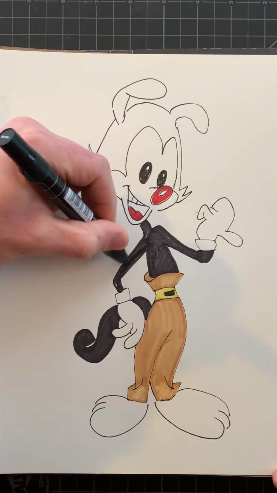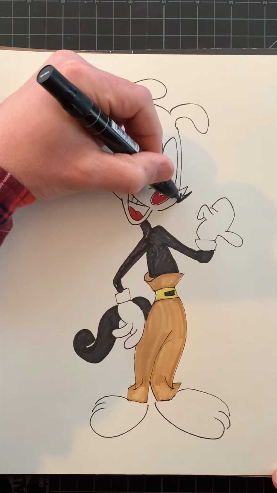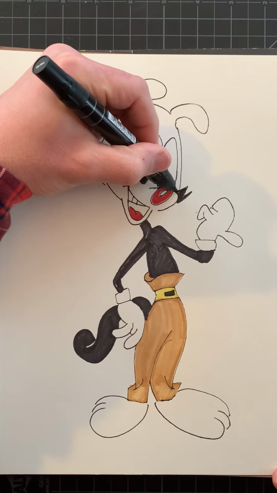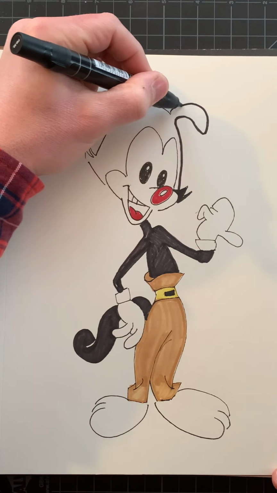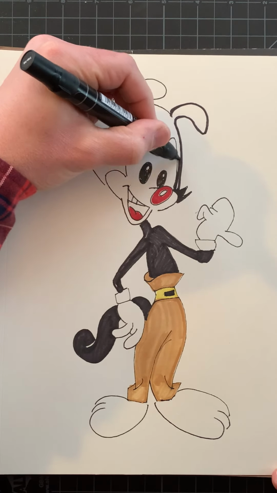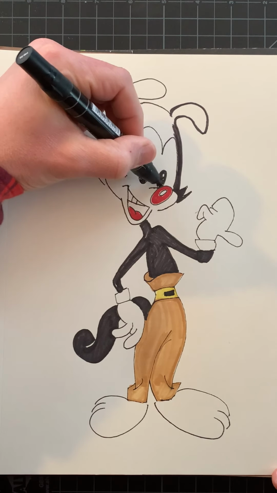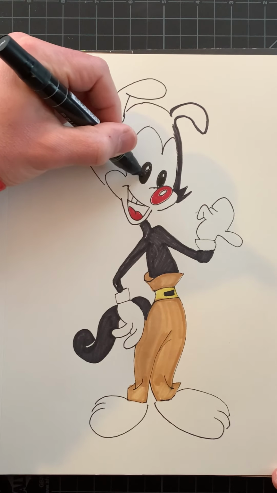Okay, moving up to his face here and his head. So I'm filling this space around the outside of his head and his ears. Filling some more space on his eyes as well, make those a little darker.